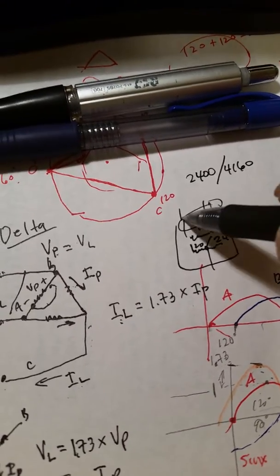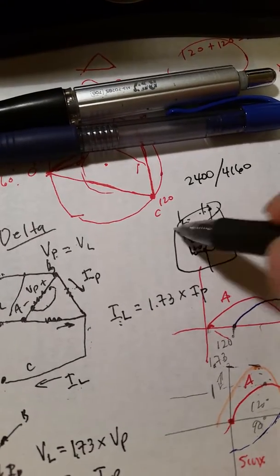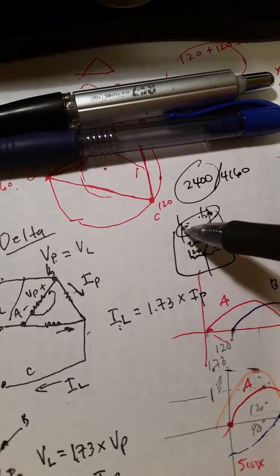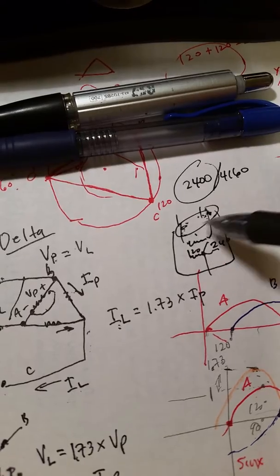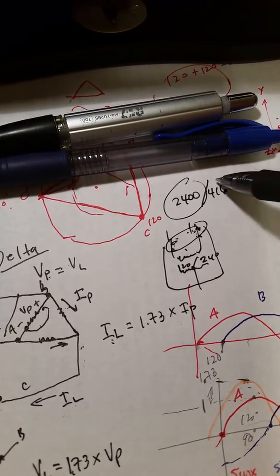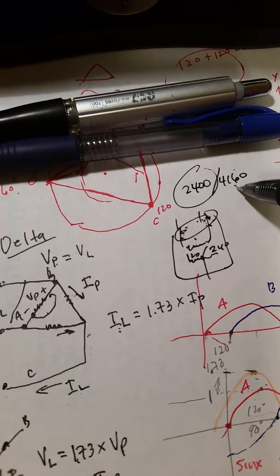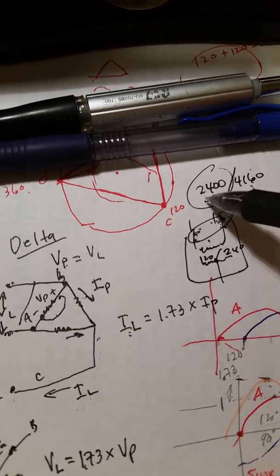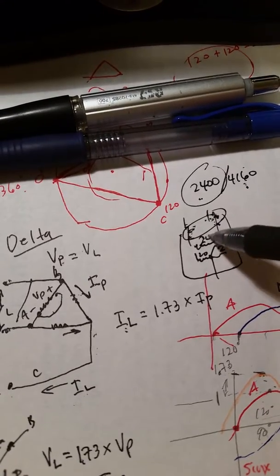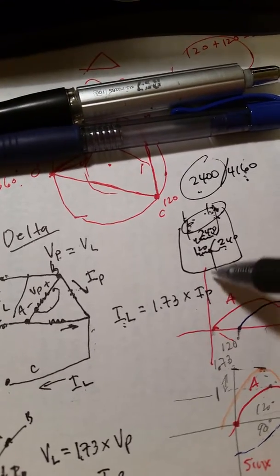So whether you hook it up Y or delta, it's got to produce 2400 here. If the Y system is 4160, and if it's delta, we just hook it up phase to phase, 2400. The coil's happy, it gets 2400, boom, and it produces 120/240.